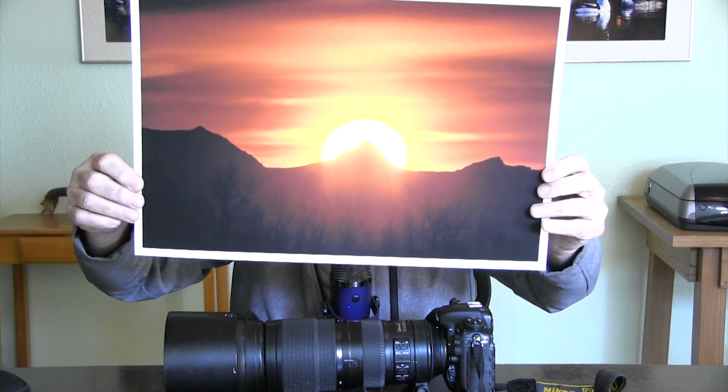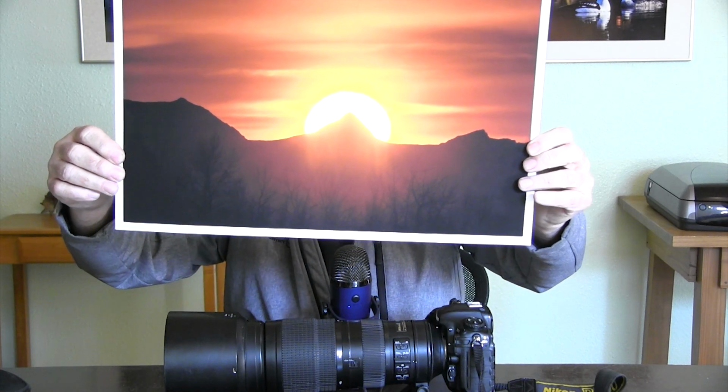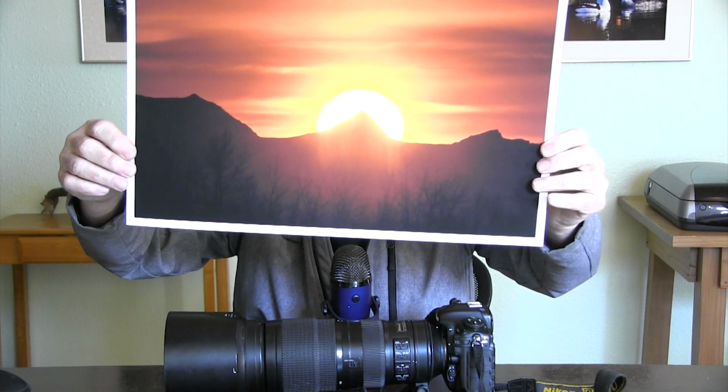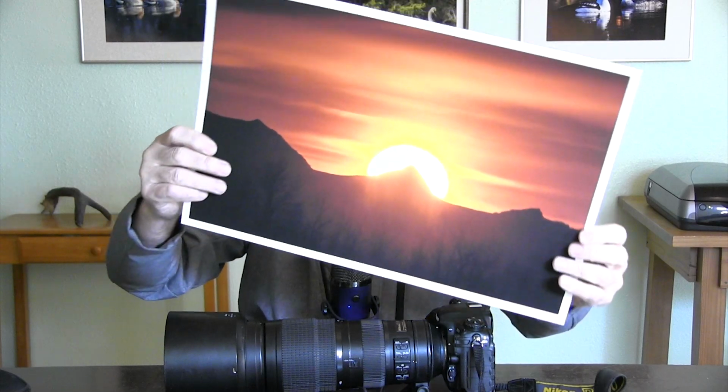Also, down below that mountain, you can see just the shadow of the trees in there. So I like it, and yeah, it printed out real nice.